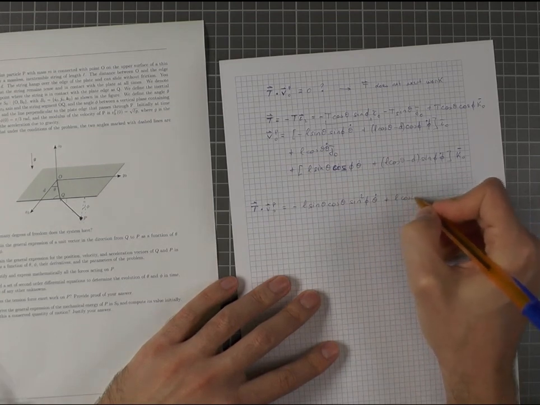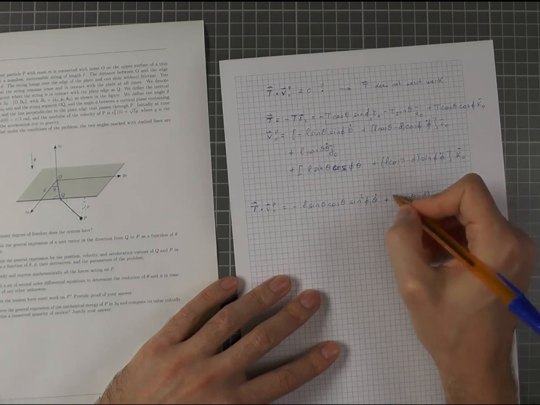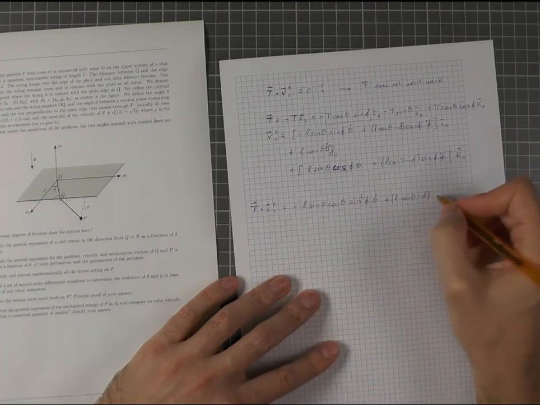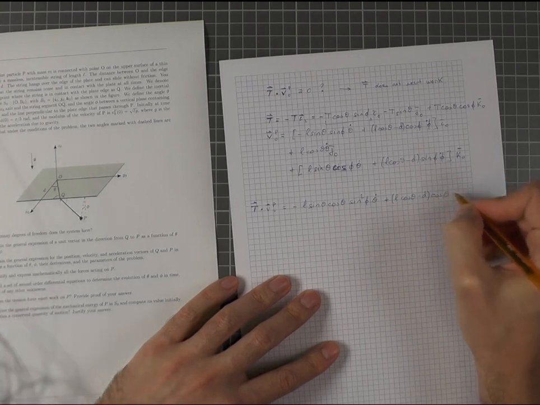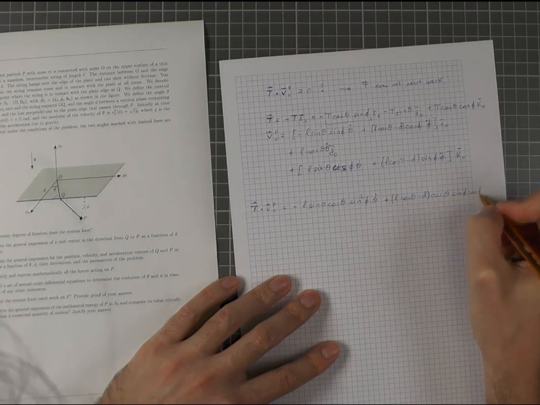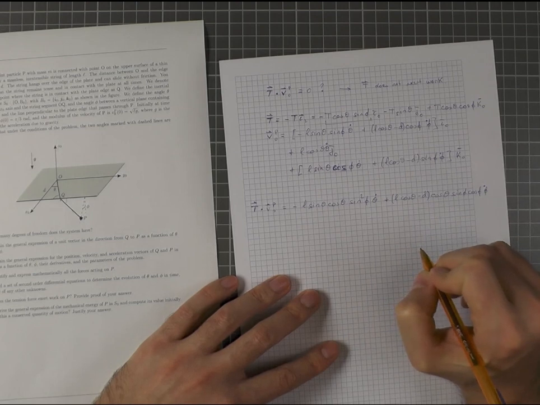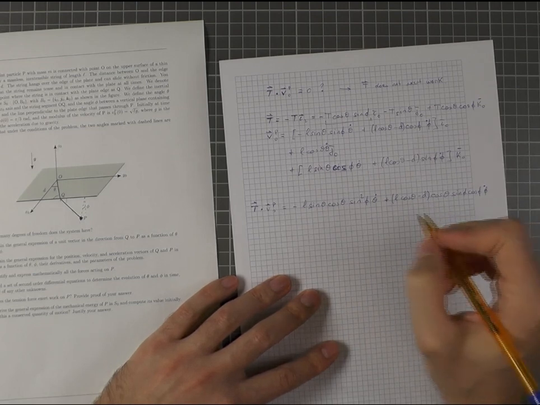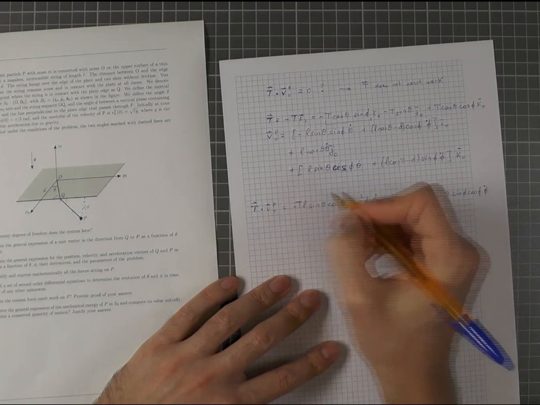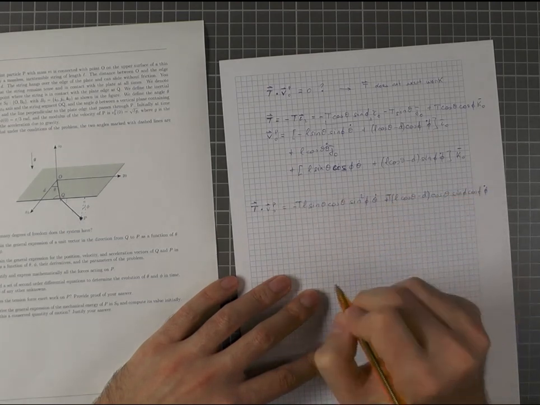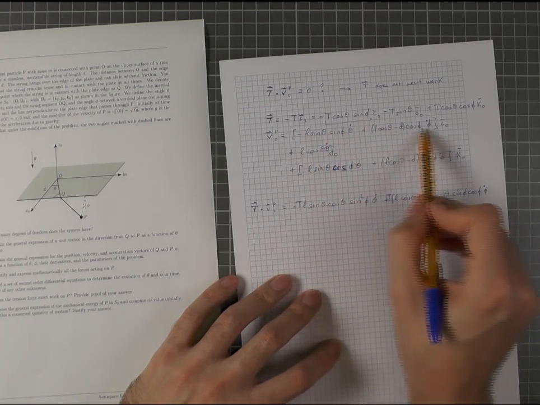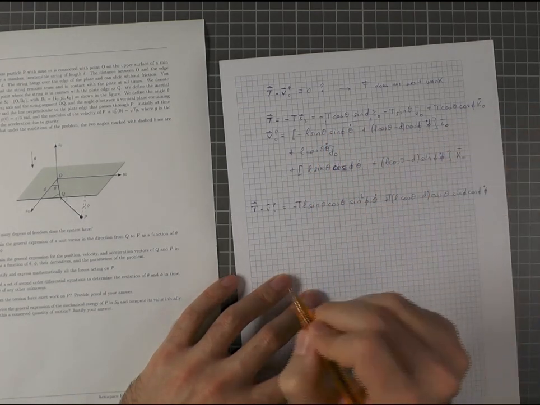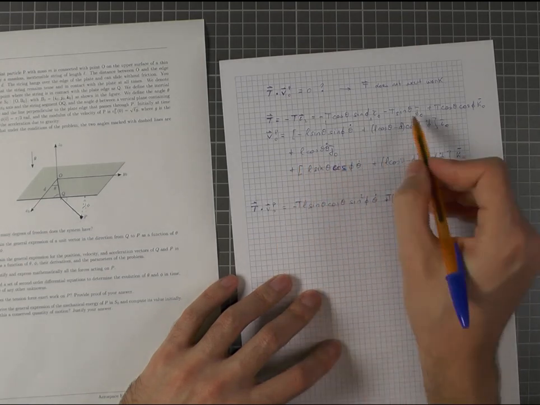plus L cosine theta minus D, then cosine theta sine phi cosine phi dot, and all this is multiplied by t. Let's put the t over here. So this is the first part of the dot product. We have multiplied this times this. Next comes the j part.